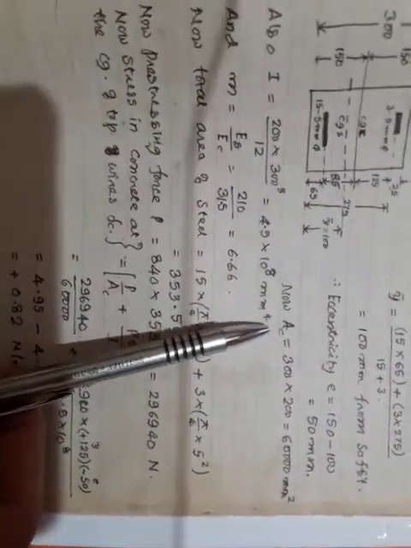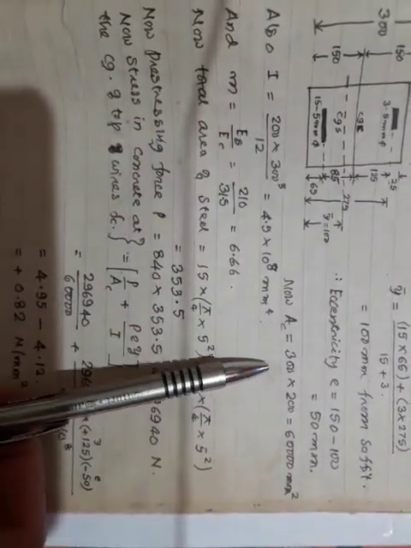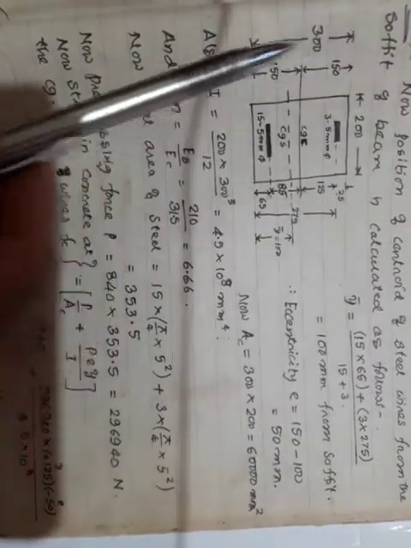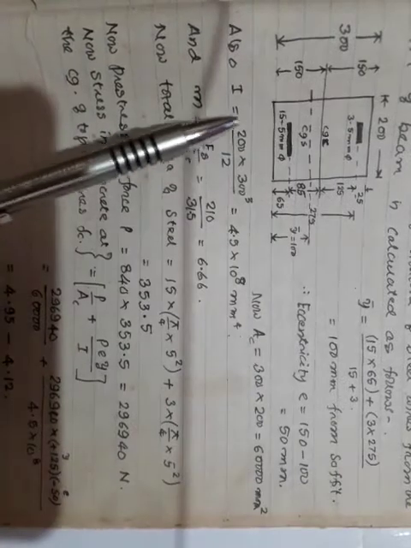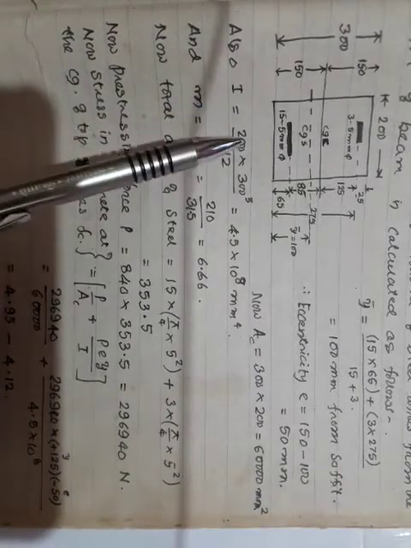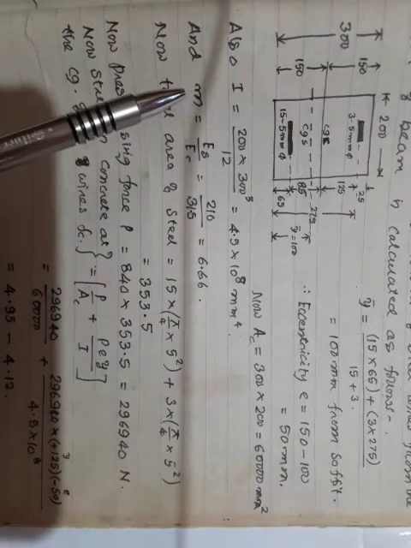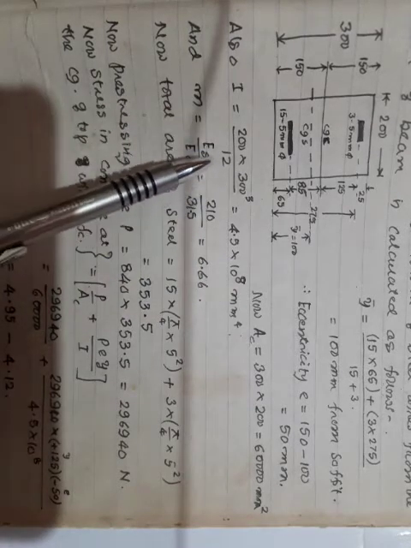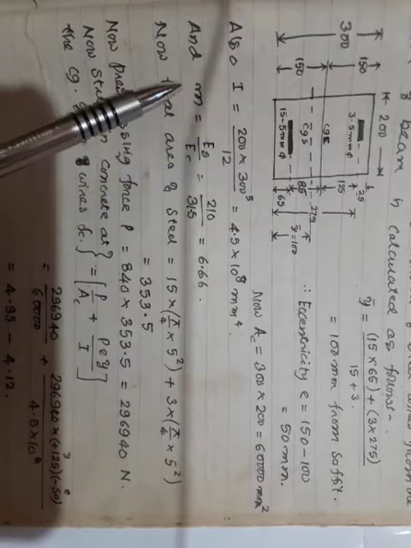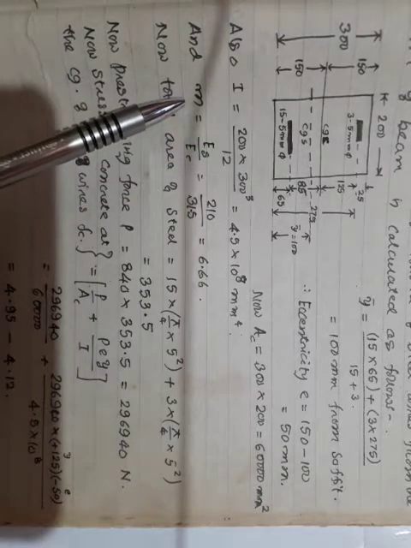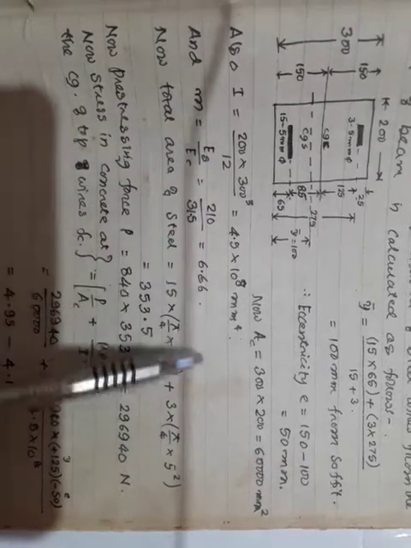So now I can easily calculate Ac, the area of concrete. It is 300 mm by 200 mm. The moment of inertia also can be calculated. It is b d cube by 12. Since he has given me the values of Es and Ec, I can easily calculate the modular ratio m as well. It is 6.66.